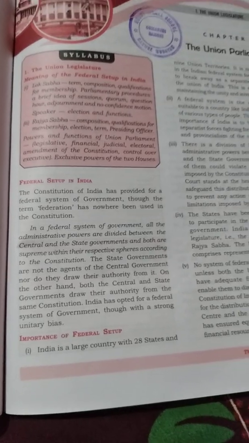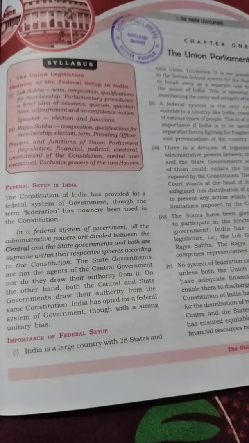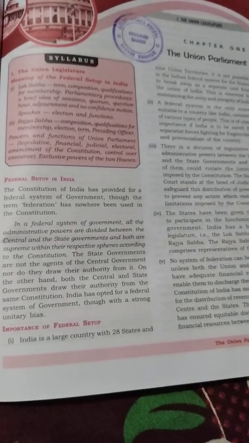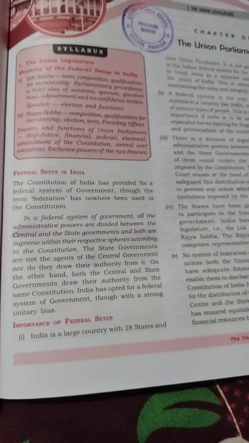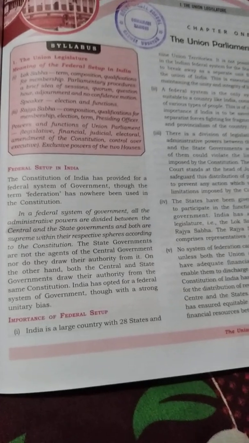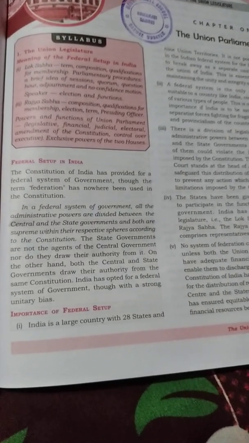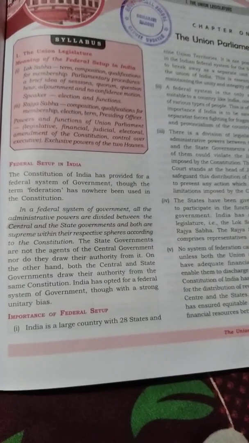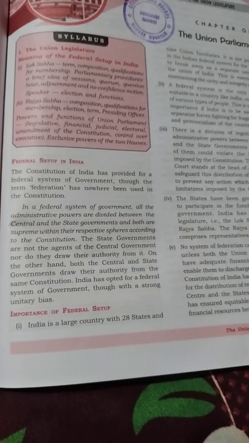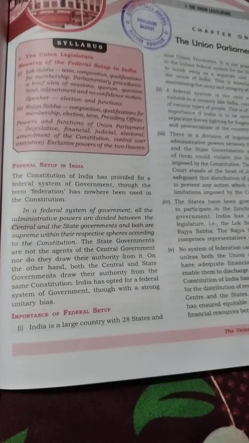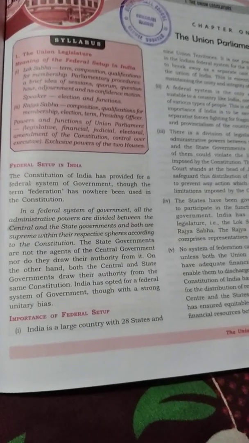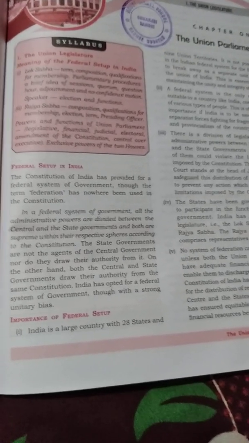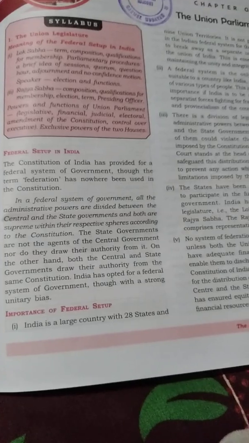Dear students, let us begin the civics portion with chapter 1, that is the Union Parliament. So, in this chapter, we will basically talk about the role of Union Parliament and its contribution for the setting of the proper rules and regulations for the countrymen and its territories or its states.